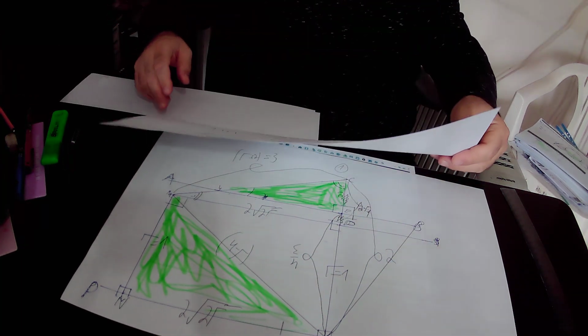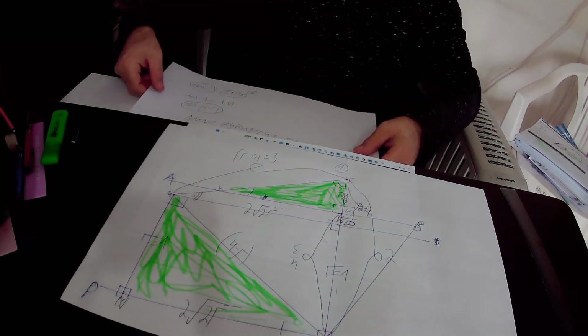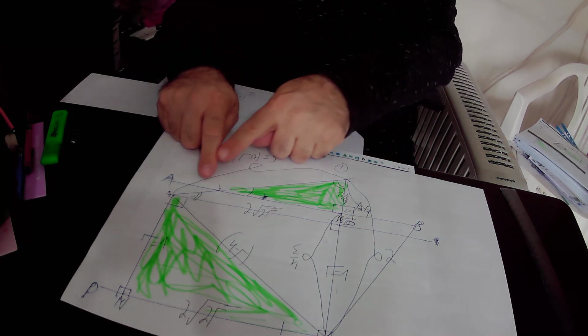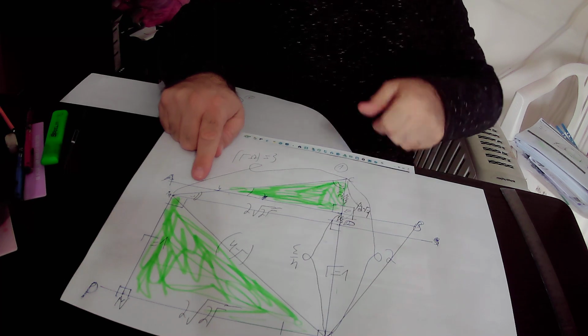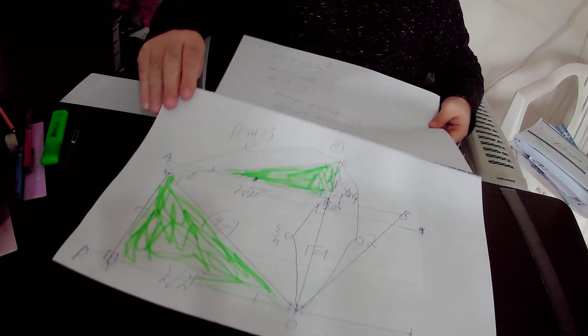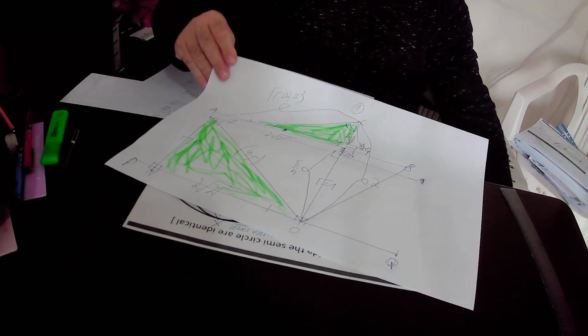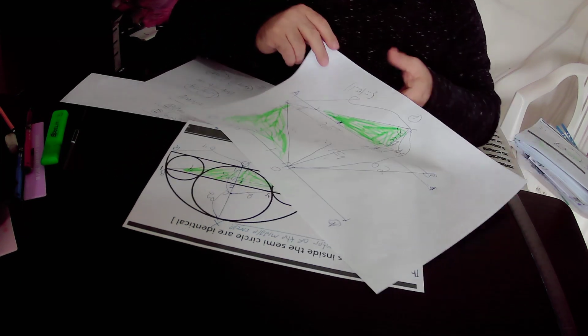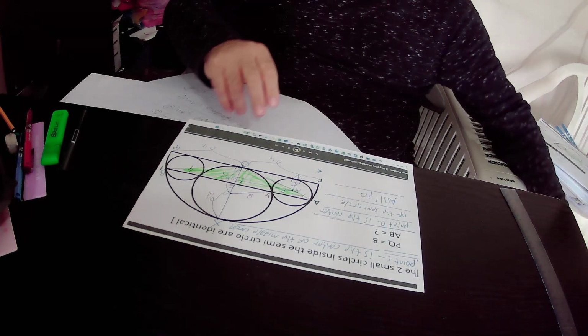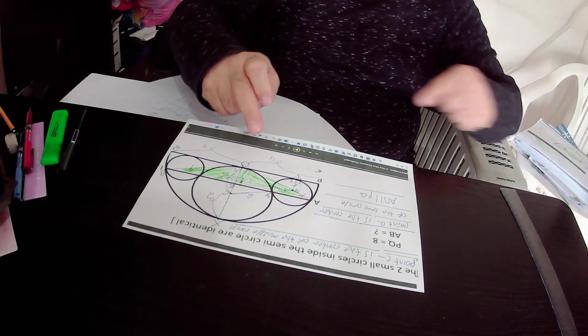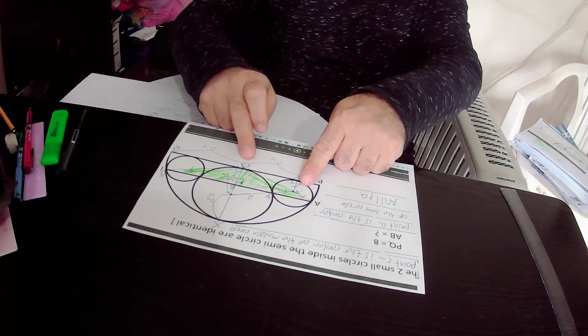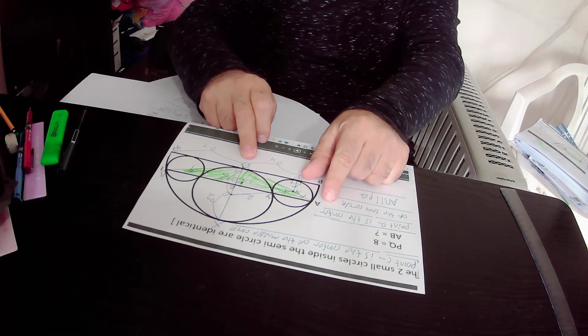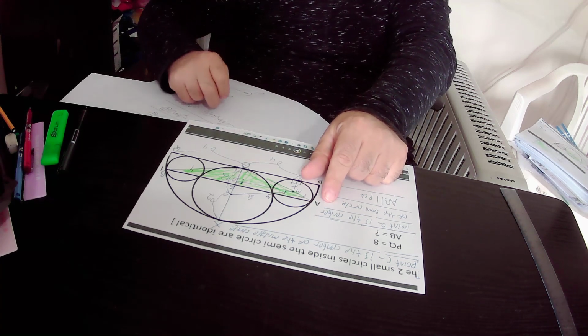Okay? Then, we join together points M and O by a straight line. We did the same thing also in the original drawing. We join together points M and O by a straight line, and we join together points A and M by a straight line.